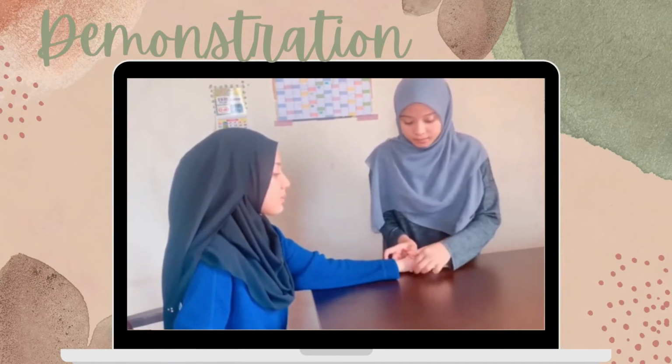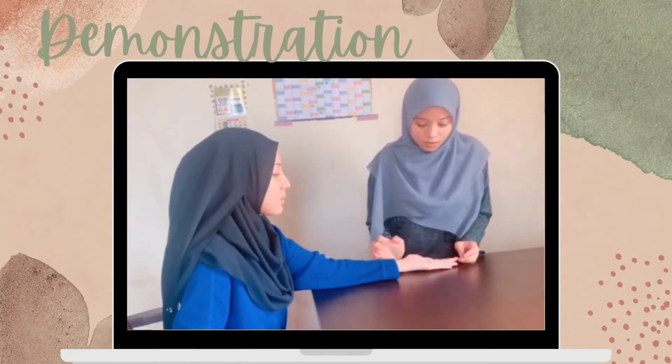Okay, so now I am going to demonstrate how to do Durkan's test, also called the carpal compression test. So first, the patient's forearm is supinated and placed on the table, and then the examiner will compress the carpal tunnel for 30 seconds. And then if the patient feels paresthesia, pain or numbness along the median nerve innervation, which is the thumb, index finger, middle finger, and half of the ring finger, the test is considered positive.